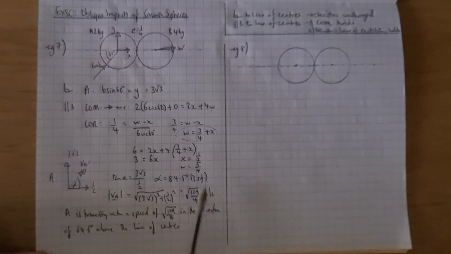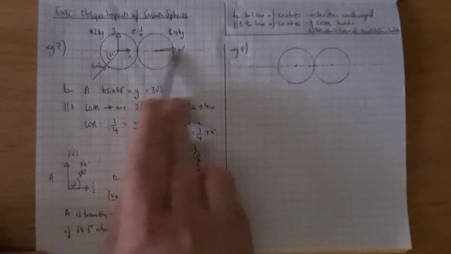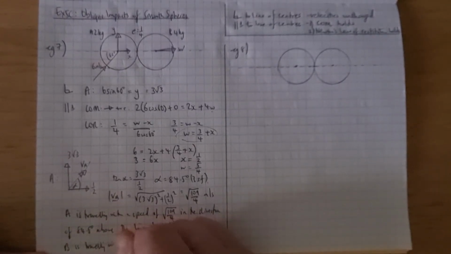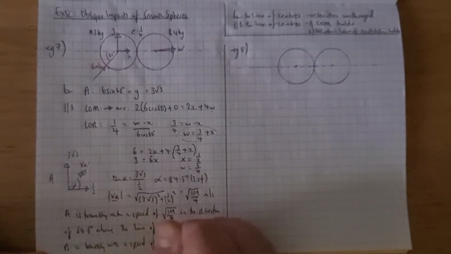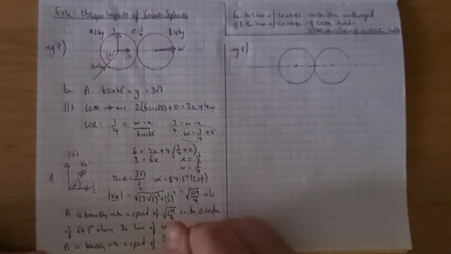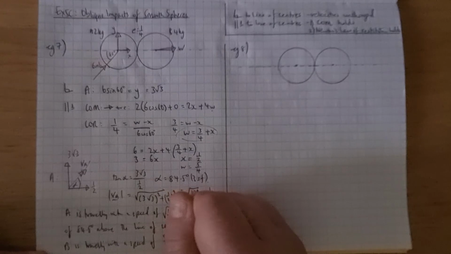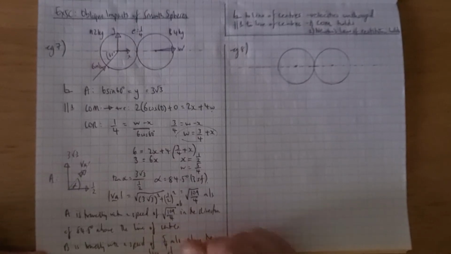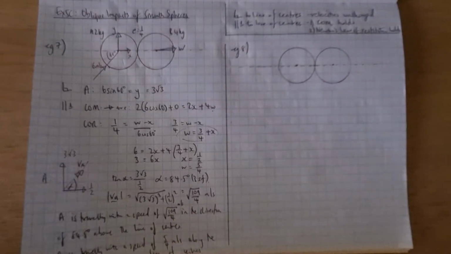And as I said, B is much simpler. We already have an answer for B because there's only the one dimension to it. So B is travelling with a speed of 5/4 meters per second. Should put the units there as well, really. Okay, along the line of centres.